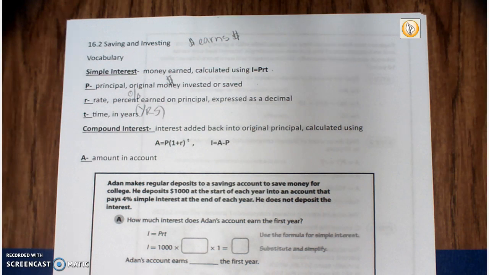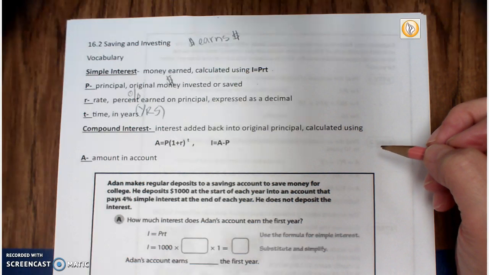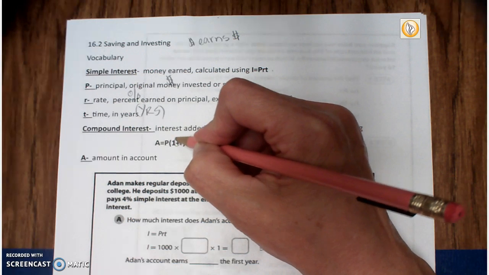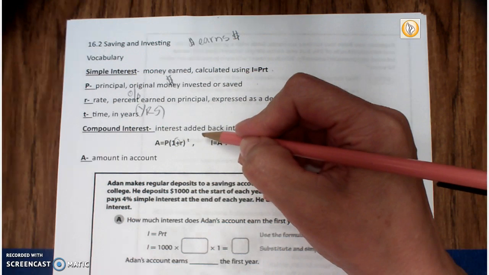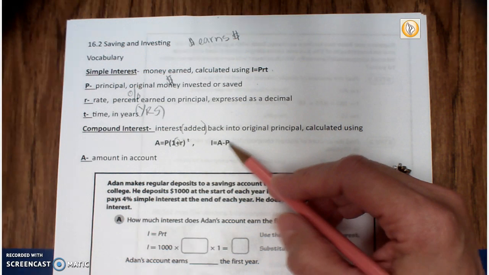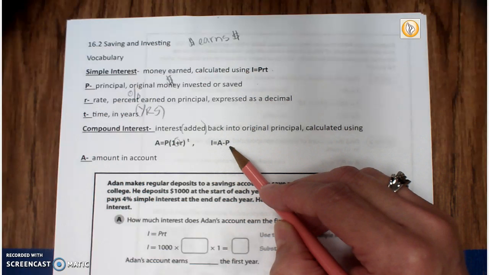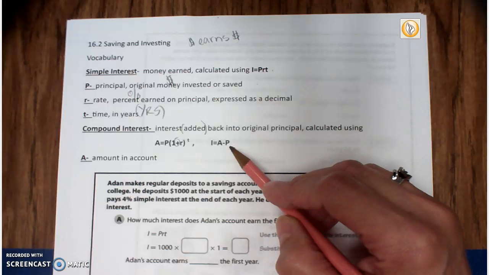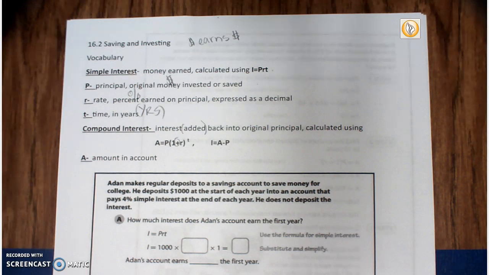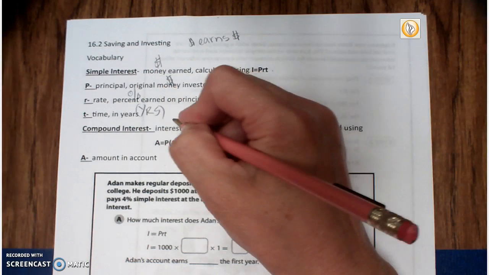Compound interest is interest that's added back into your original principal, calculated using A equals P(1 plus R) to the T power. It is added into your account. Therefore, to find interest, you have to take the amount in your account and subtract the principal, and that'll be the interest amount. Amount in the account is called A. Remember, interest is money earned.